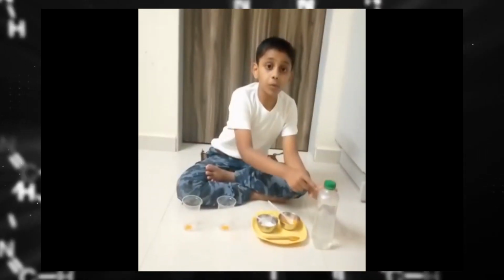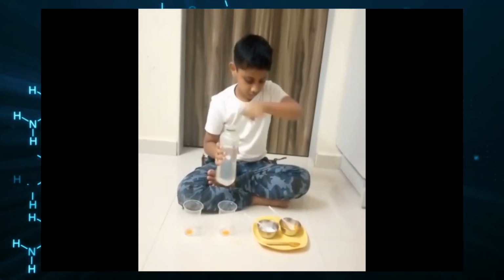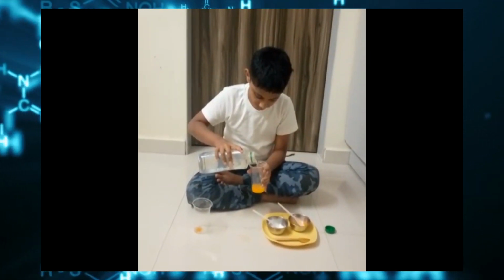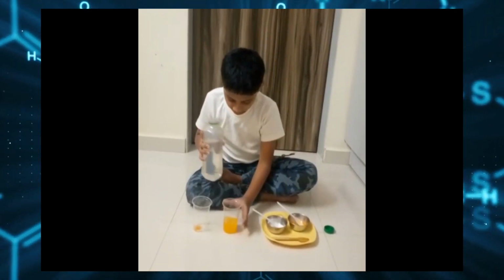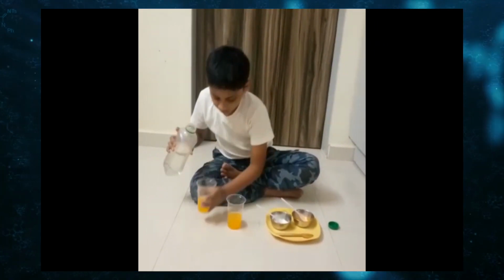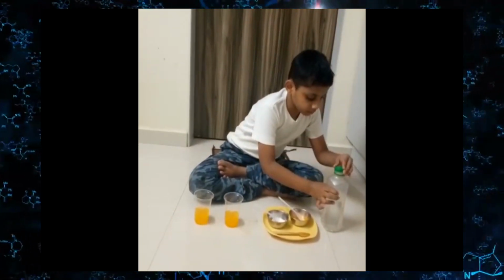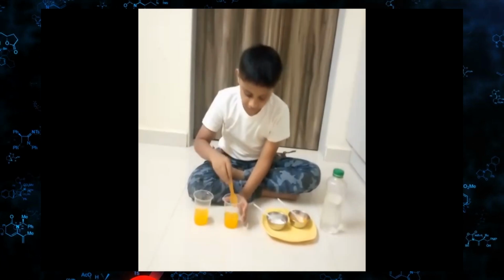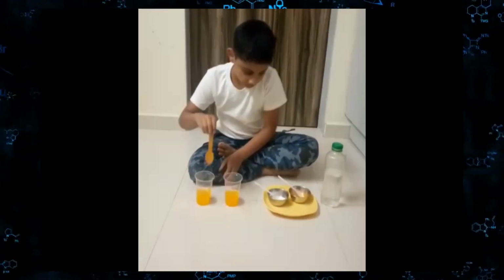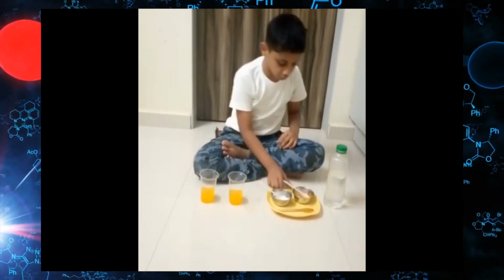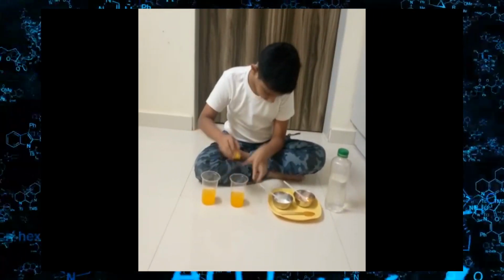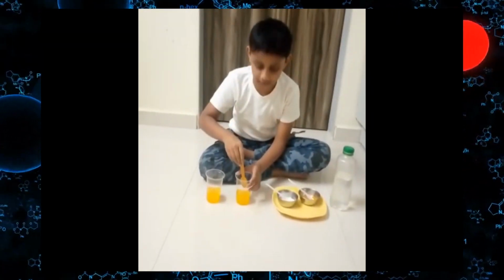Our second step is we want to put water in both the glasses. Now you want to stir both the glasses. Our third step is we want to squeeze the lemon in the first glass. We want to mix it.